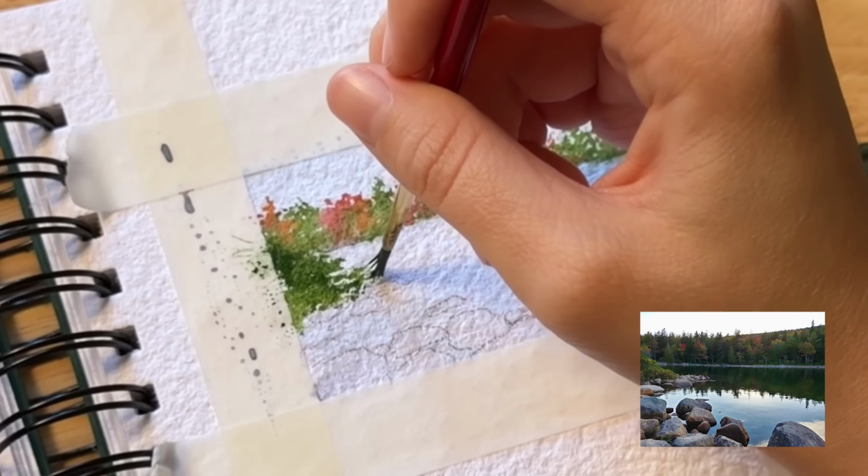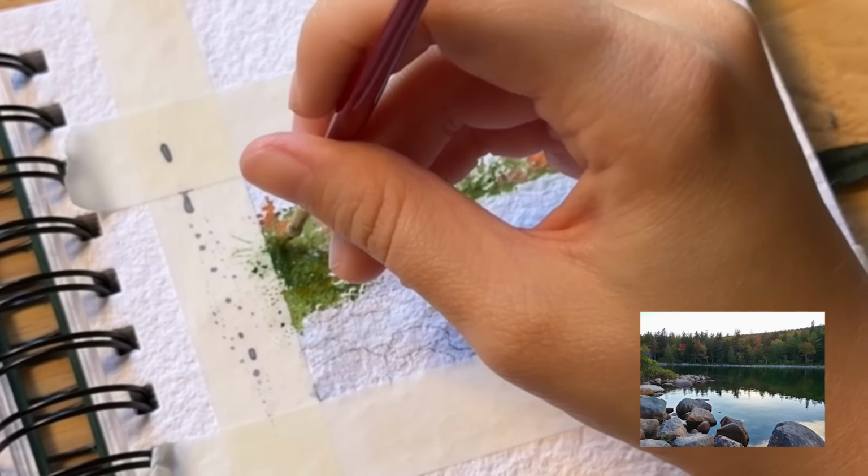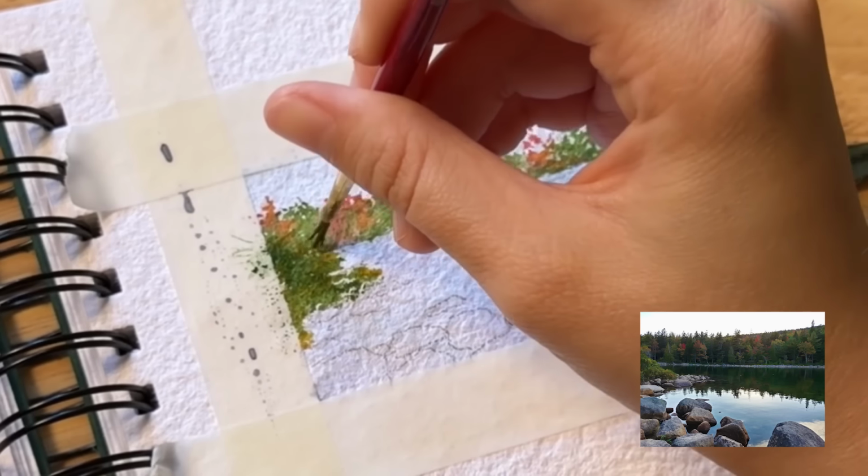Now remember, we're painting big clusters of paint to imply trees, right? We don't need it to look exactly like trees. We're just trying to imply.